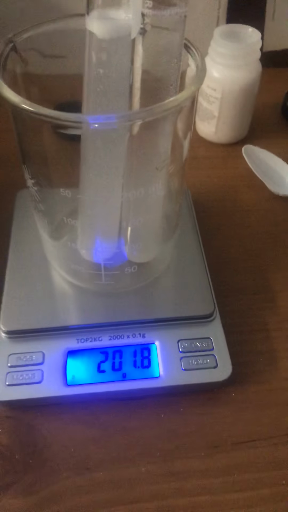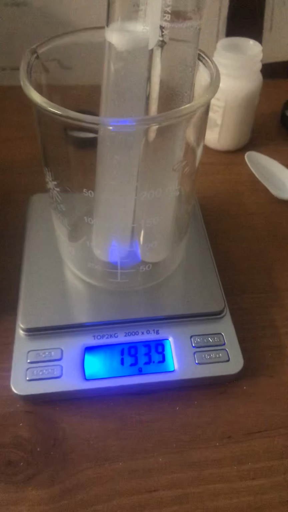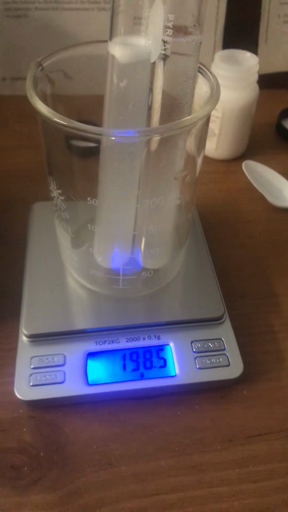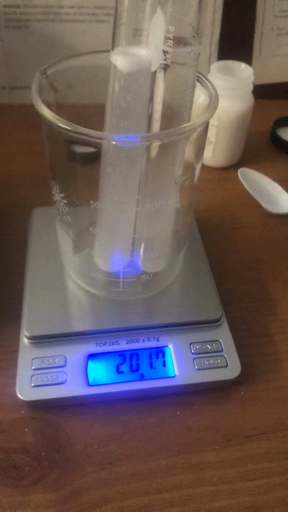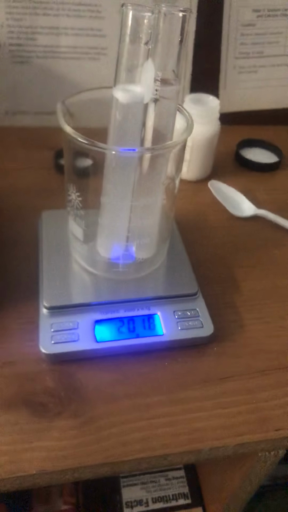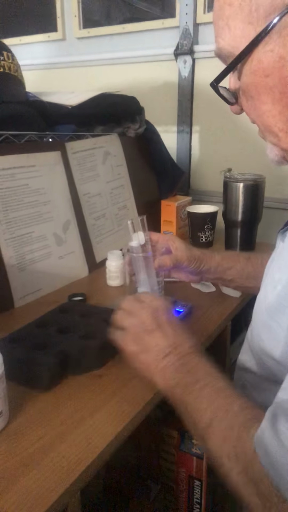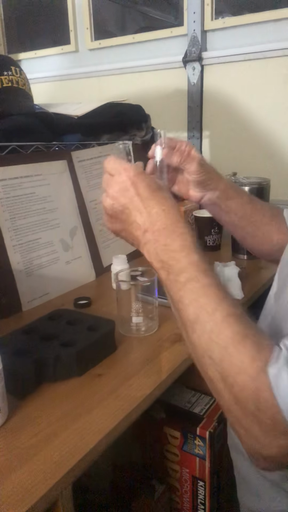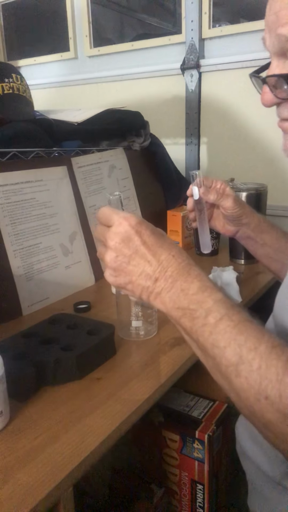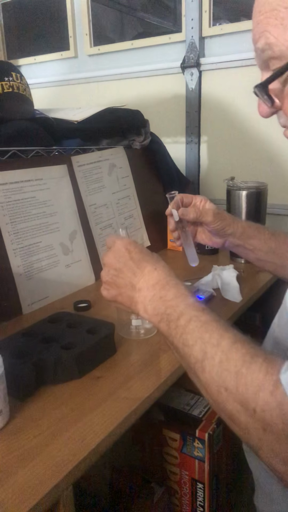And the mass in this case is 201.7 grams. Okay, so let's find out what happens when we mix these together. Who's got a guess? Is it going to gain mass, or lose mass, or stay the same? Let's see.